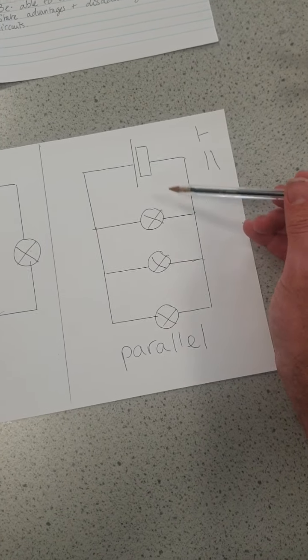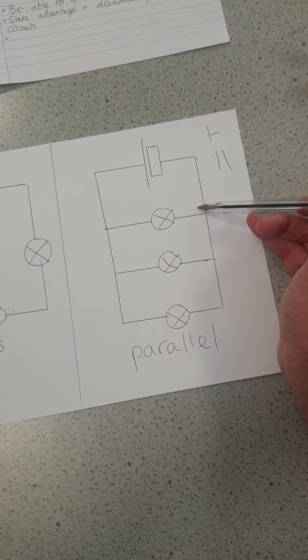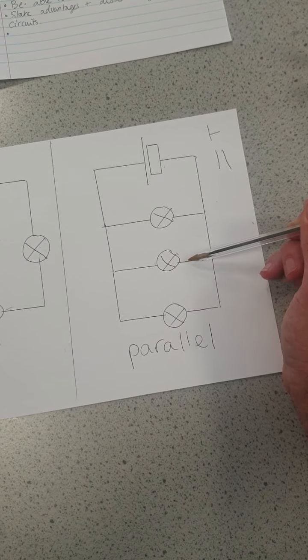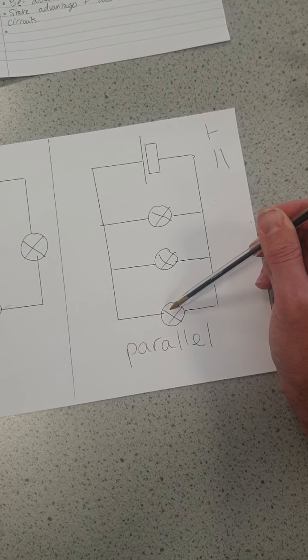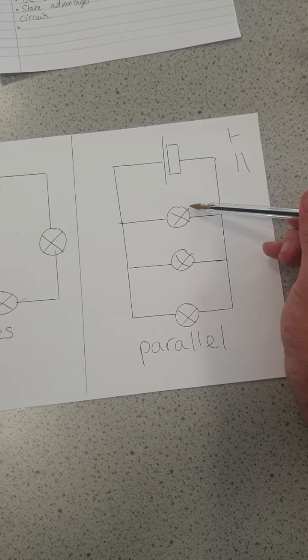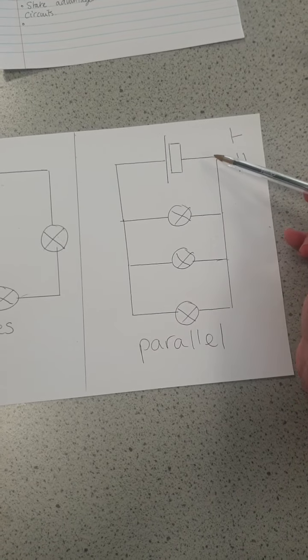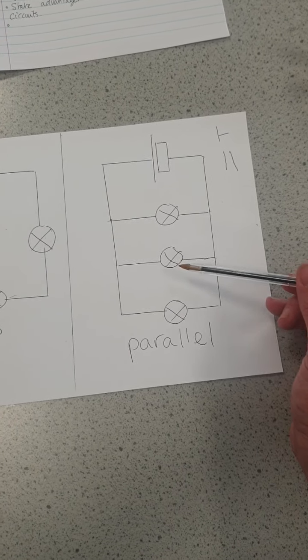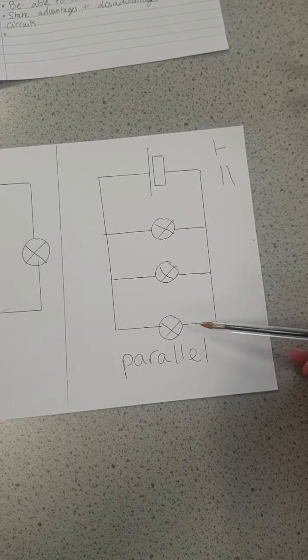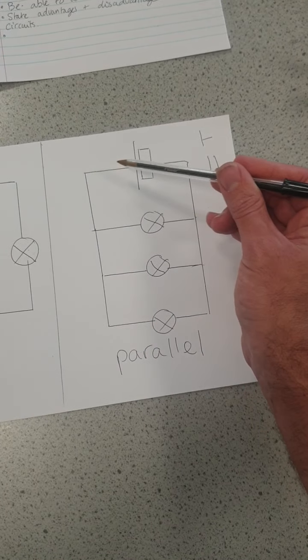In this example, the electricity can come down here and it's got a choice. It can go here, or it can go here, or it can go here. So if one of these bulbs was to break, that circuit would be broken, but the electricity can still flow down to the second path and back to the battery, or it can flow down to the bottom path and go back to the battery.